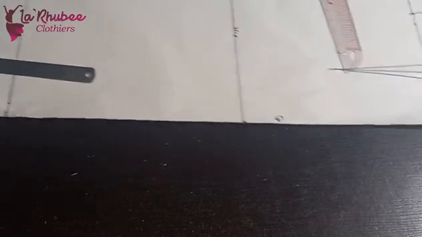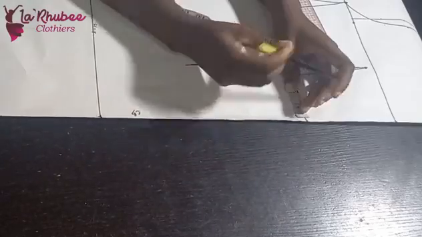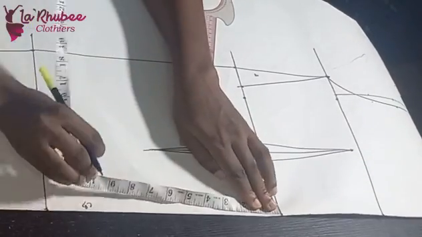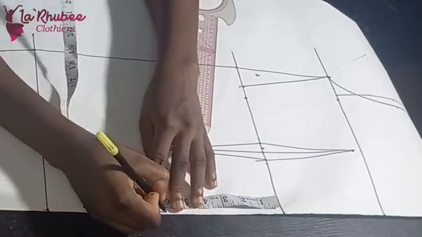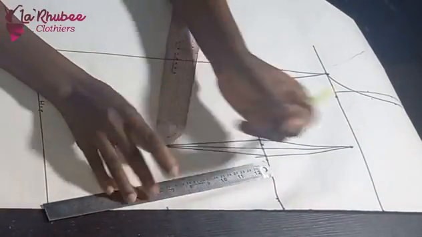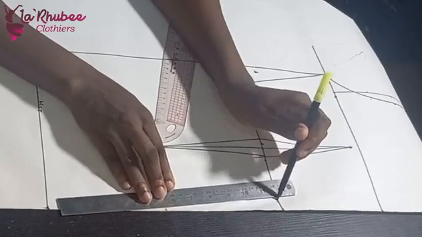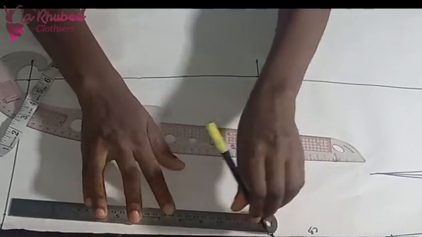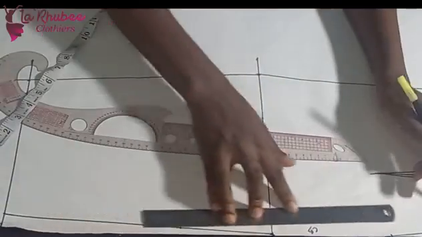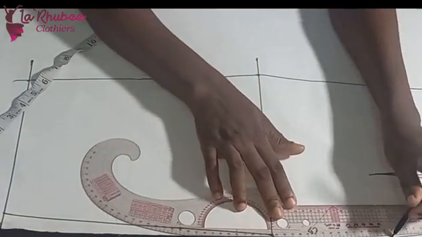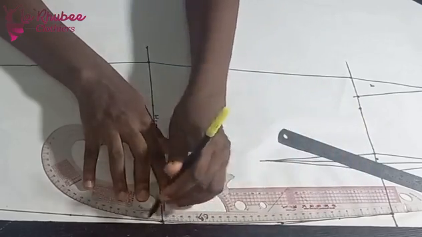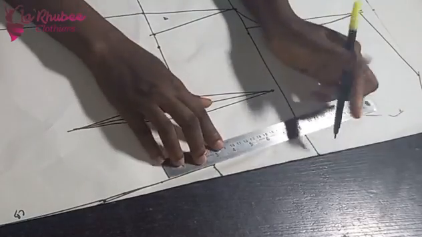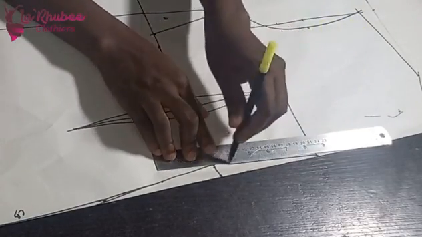So from here, from my waistline, I'll come in 0.5 first. I'll come in 0.5 for my back tightening. Come down here. I'll bring it down to my dart line, 6 inches. And then I'll connect it this way. So this place is going to come, just created a butt illusion. Okay, back tightening, I'll connect it back to my waistline, to my bust line.